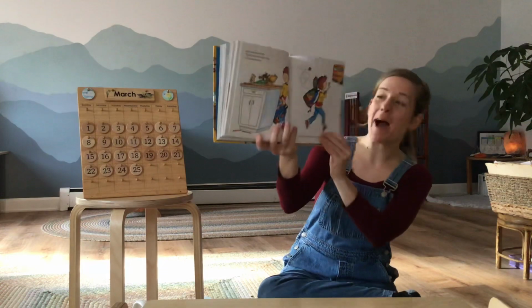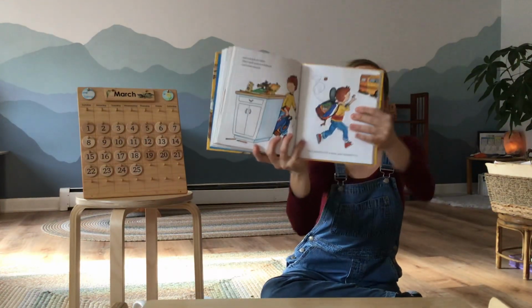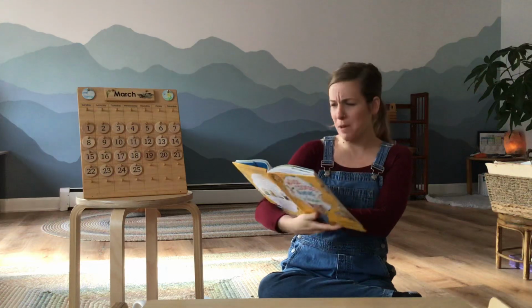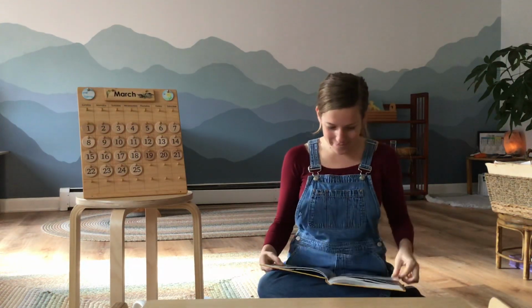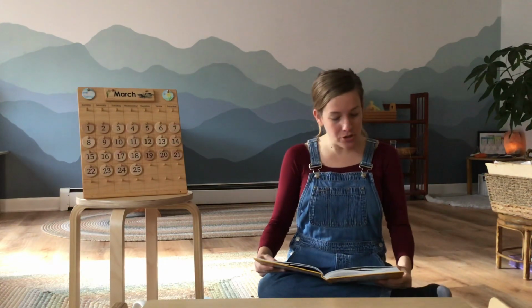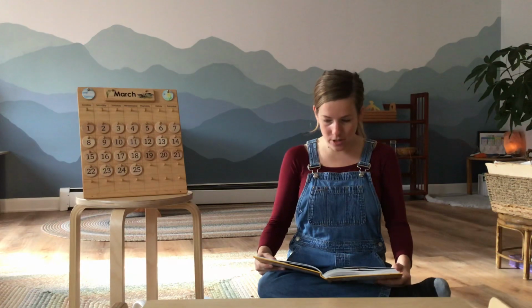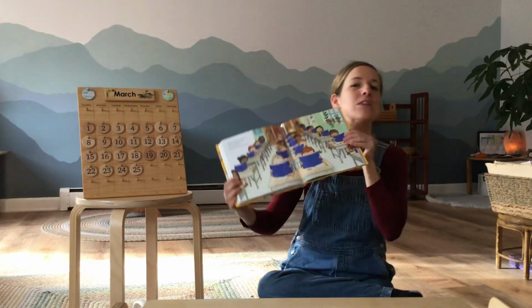Do you see him in the backpack? How would you feel if you opened up your backpack and there was a mouse in there? When you get to school, he'll put his things in your locker and take a look around. Okay, it's kind of hard to see him in this picture, so I'm going to show you. See if you can find where that little mouse is.